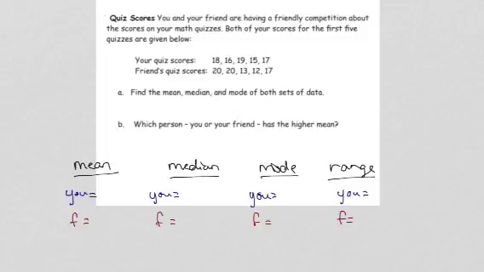So let's start off with you. For you, we're going to take your numbers, 18, 16, 19, 15, and 17, and add them up. We get 85. And then we divide by 5, because there were 5 numbers in the list. For you, I got a 17.